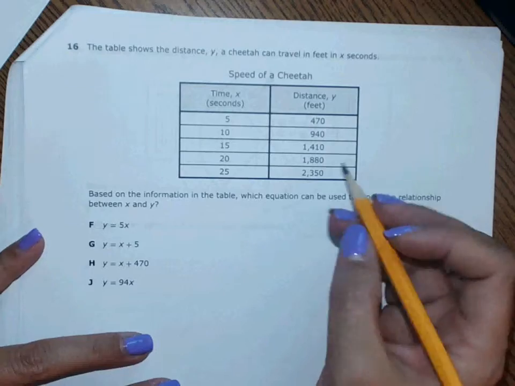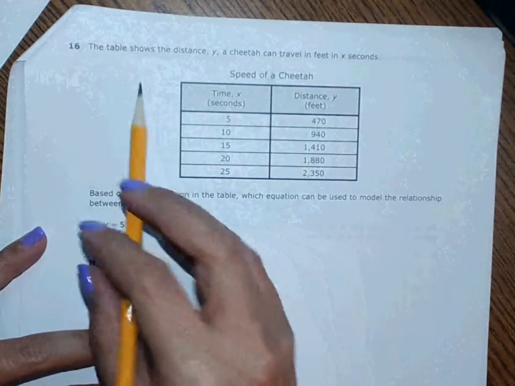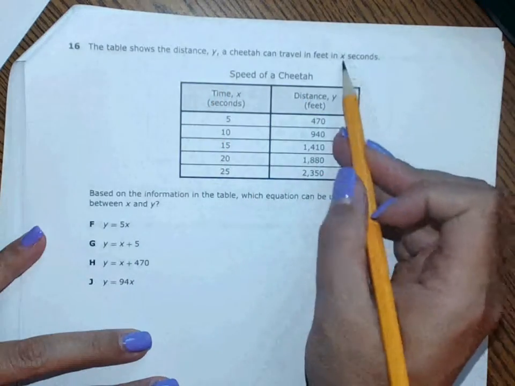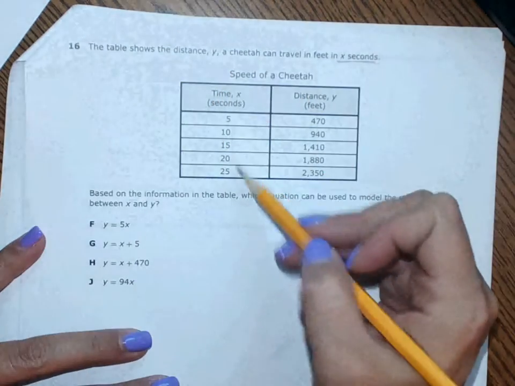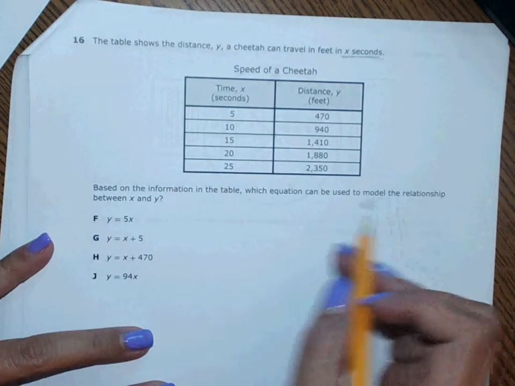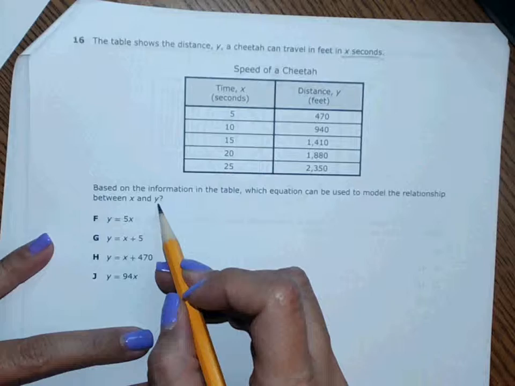Okay, 16 on the STAAR Ready for 2019 says the table shows the distance y a cheetah can travel in the number of seconds, which is x. Okay, so time and distance. Based on the information in the table, which equation can be used to model the relationship between x and y?